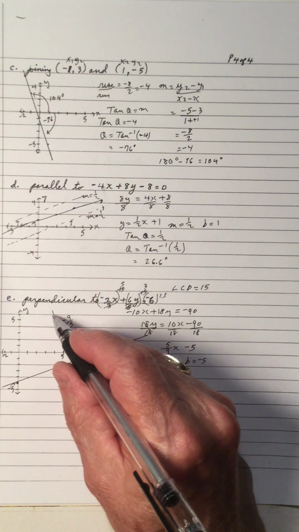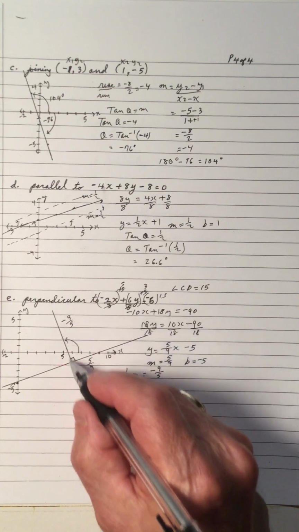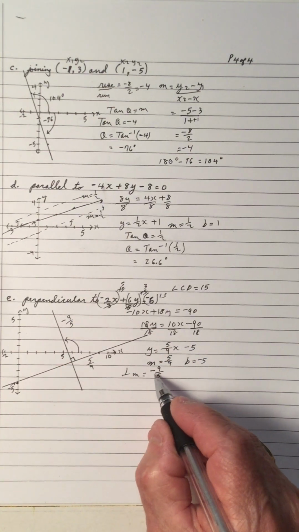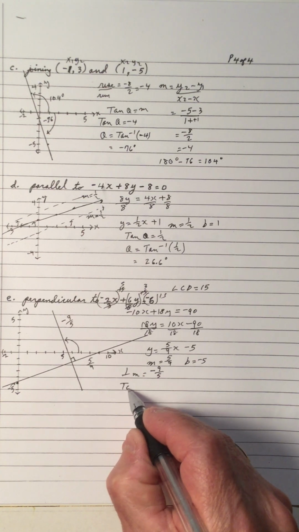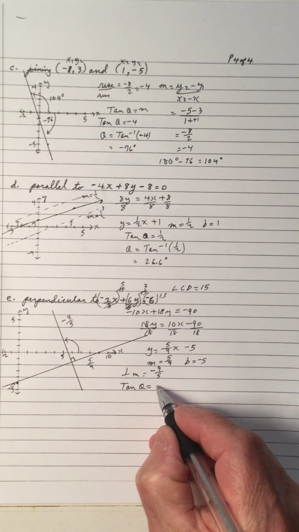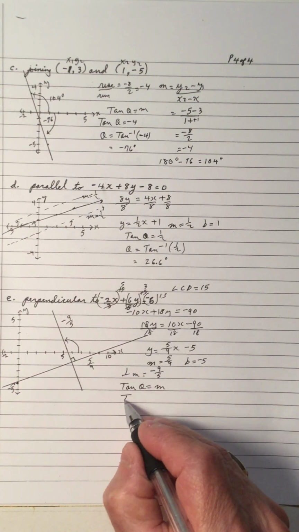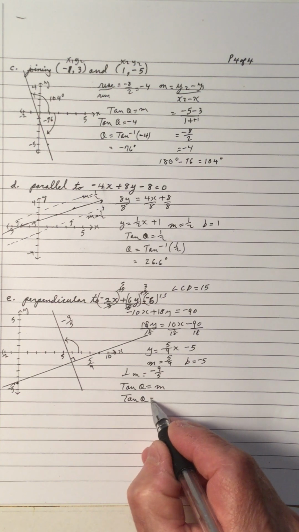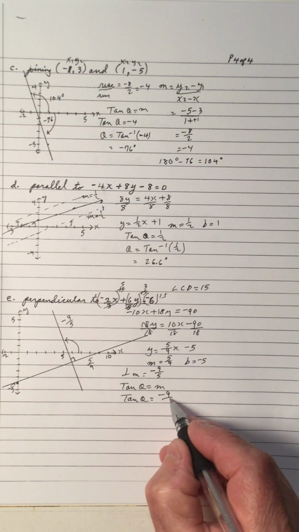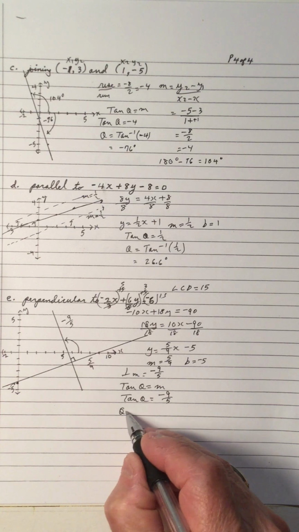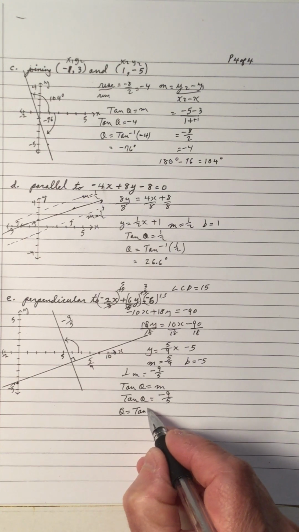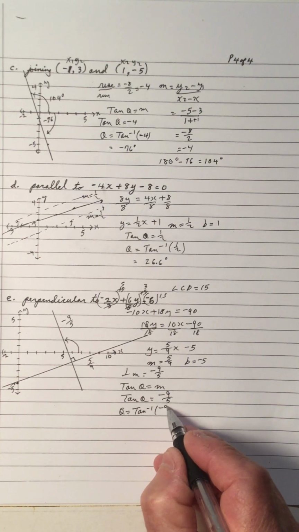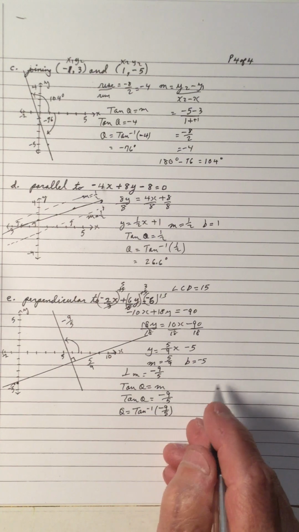There's the angle of inclination for this line. So this is the slope we have to use. The tan of theta is the slope, so the tan of theta is negative 9 over 5. So theta is tan to the negative 1 of negative 9 over 5.